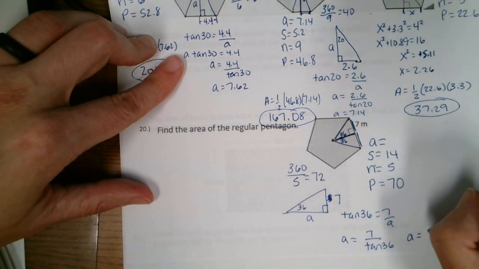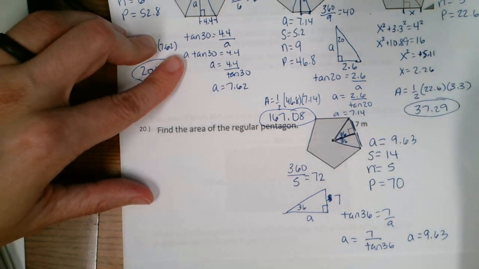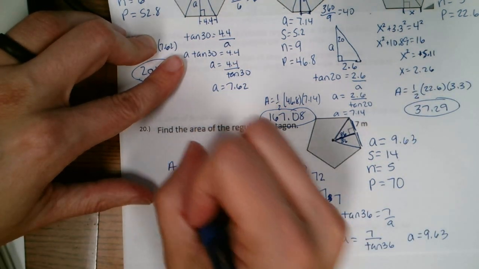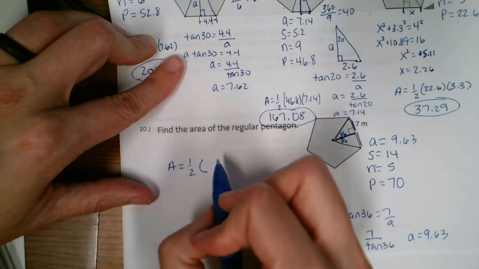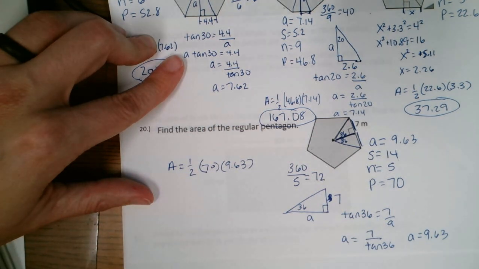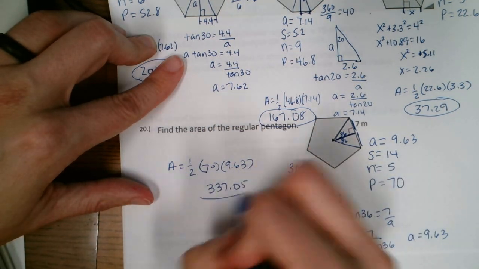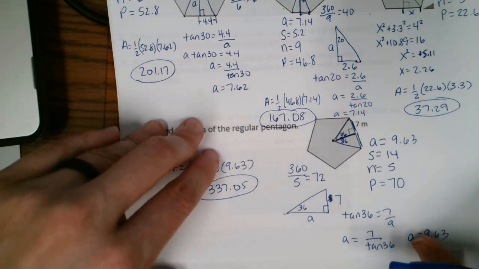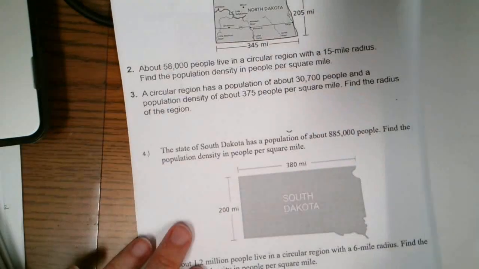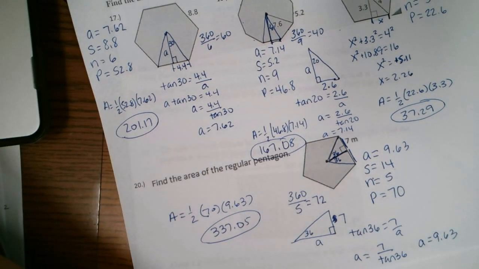So I've got A is 9.63. So now I can do the area is 1/2 the perimeter times the apothem. So 337.05. And that's the end of 11.3.